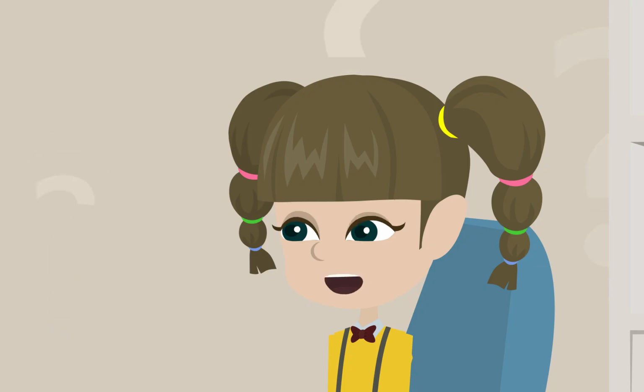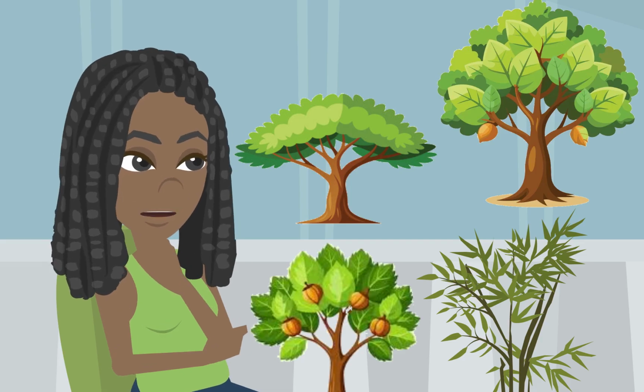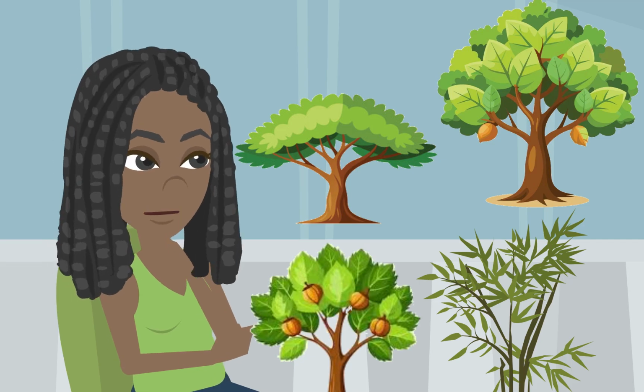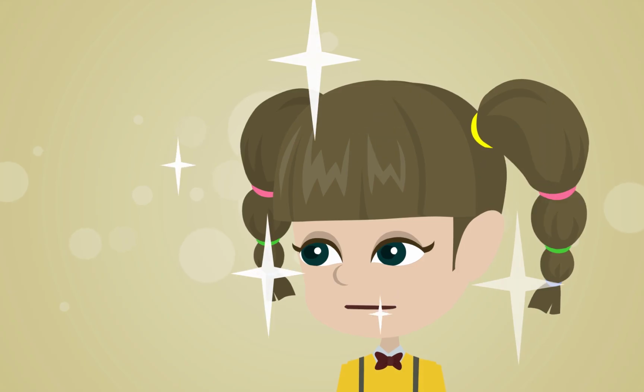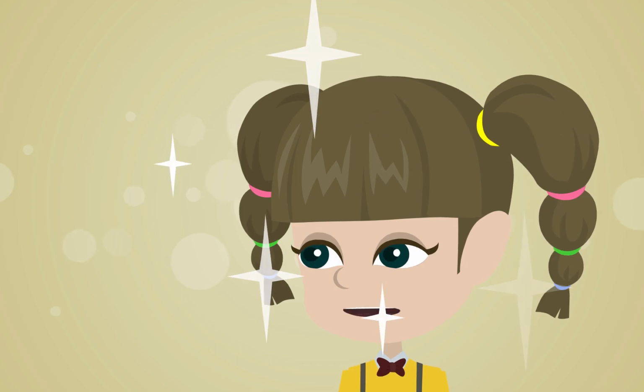What are those trees called? Well, we can see sal, teak, simul, shisham, neem, palash, fig, care, amla, and even bamboo. Wow, there are so many different types of trees. It's like a whole other world in here.